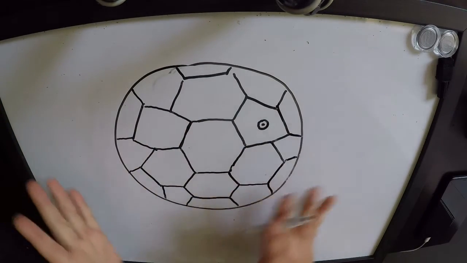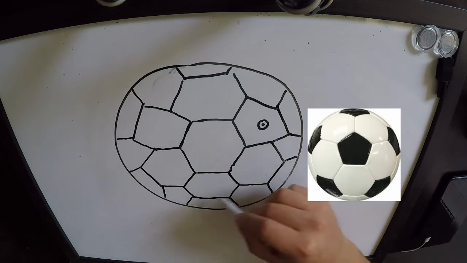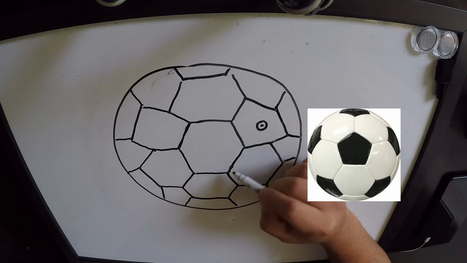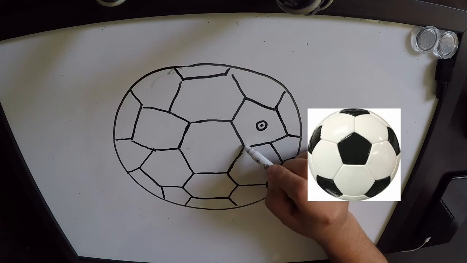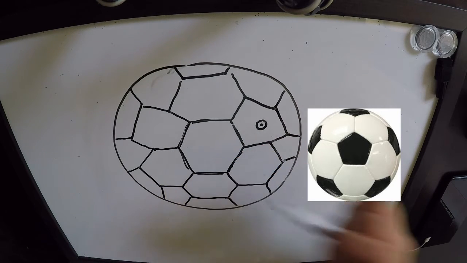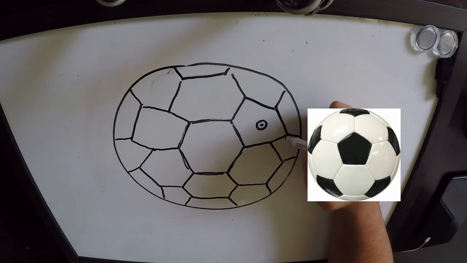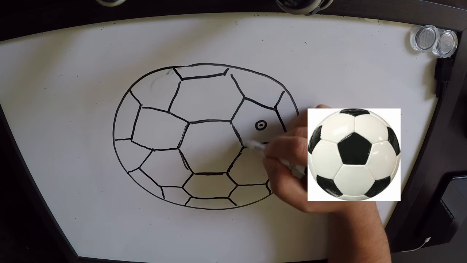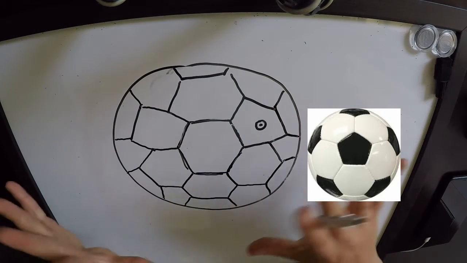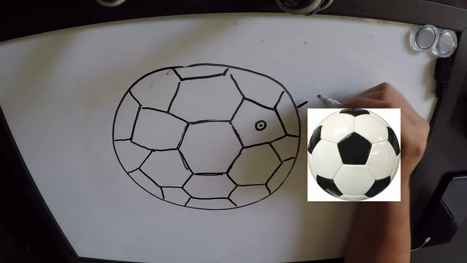So the whole outside of the soccer ball is called the cover, and it's made of all these shapes. As you can see, it's made out of hexagons, which have 6 sides: 1, 2, 3, 4, 5, 6. And it's made of pentagons, which have 5 sides, like this one: 1, 2, 3, 4, 5. All right, and the whole outside of the soccer ball is called the cover. Okay, I'll write it right here, cover.